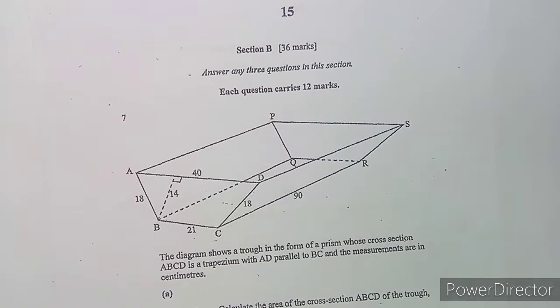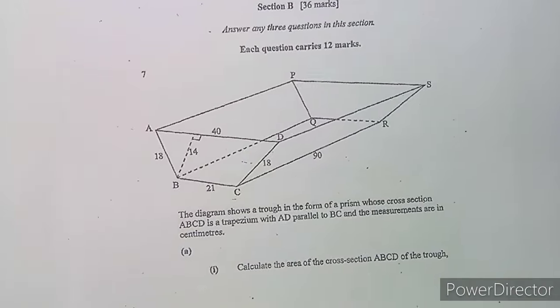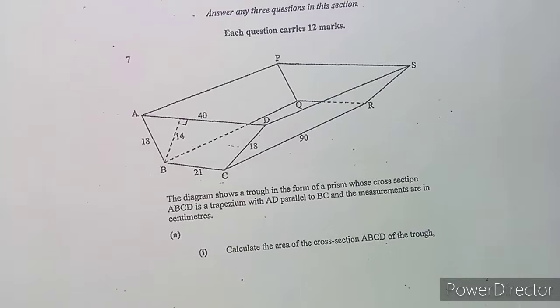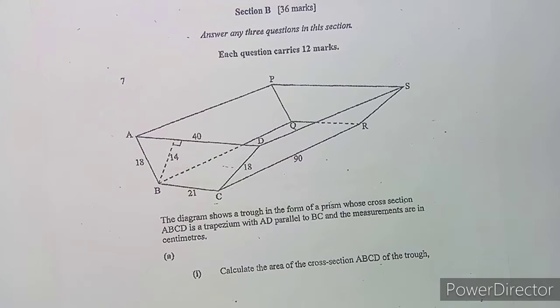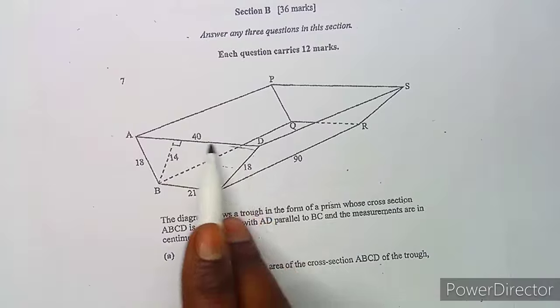So I don't want us to work on it, then come back and say this was like that. Okay. On number 7, we are given solid shapes, where we have a diagram which shows a trophy in the form of a prism whose cross section is ABCD, which is a trapezium.